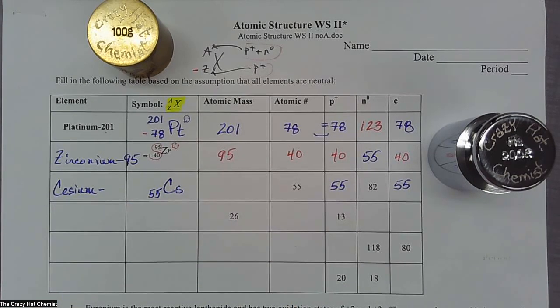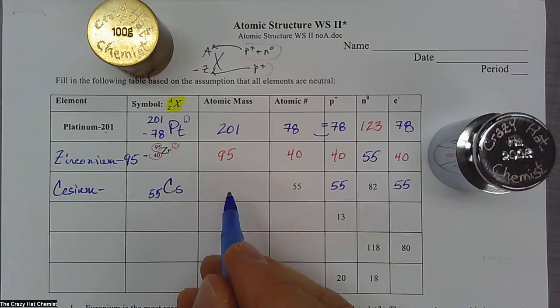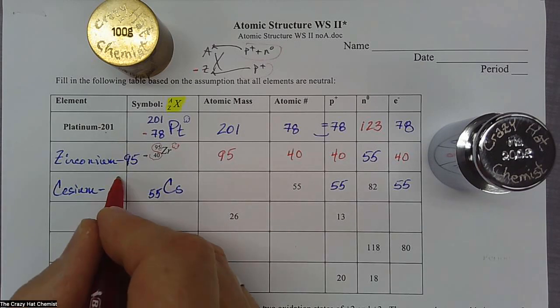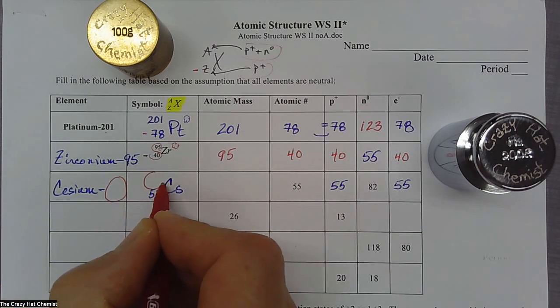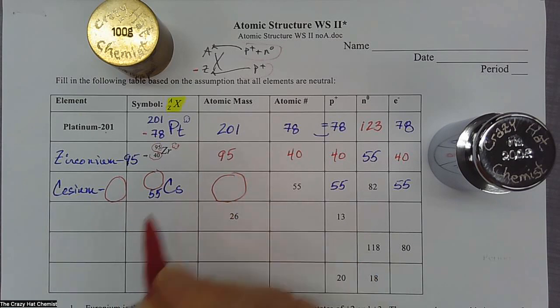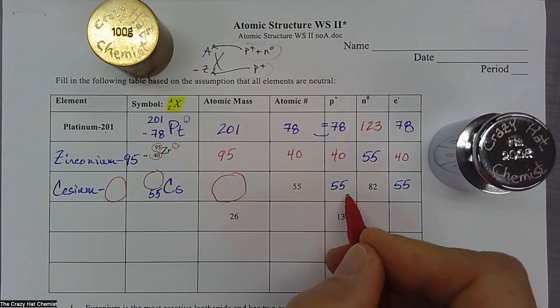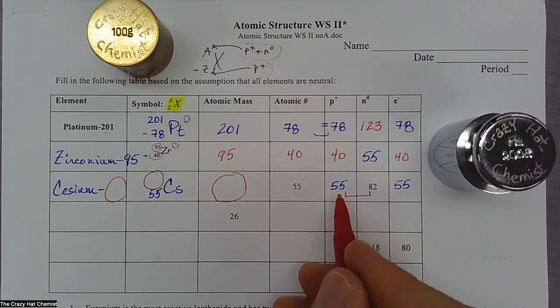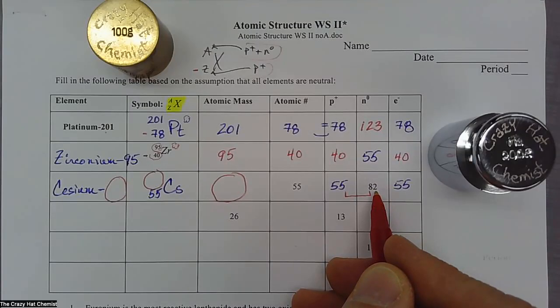Dash. And now what we need to do is get the atomic mass, and that number is going to go right here, and right here. It's going to be the same number, and that number is the sum of the protons and the neutrons, and so that's going to be 55 plus 82.